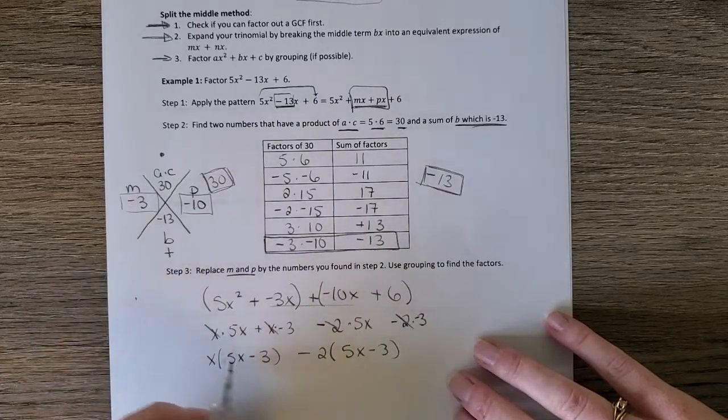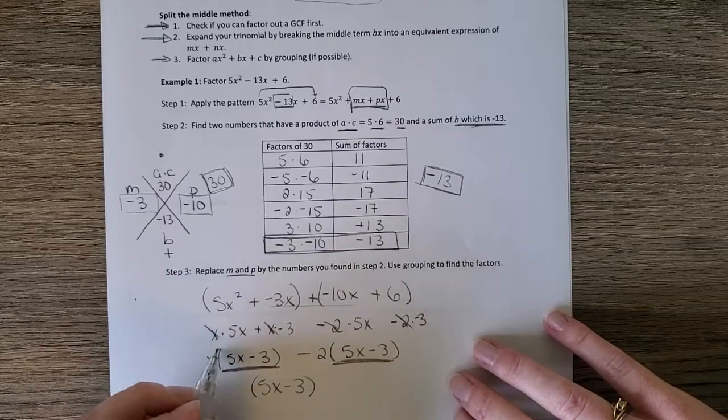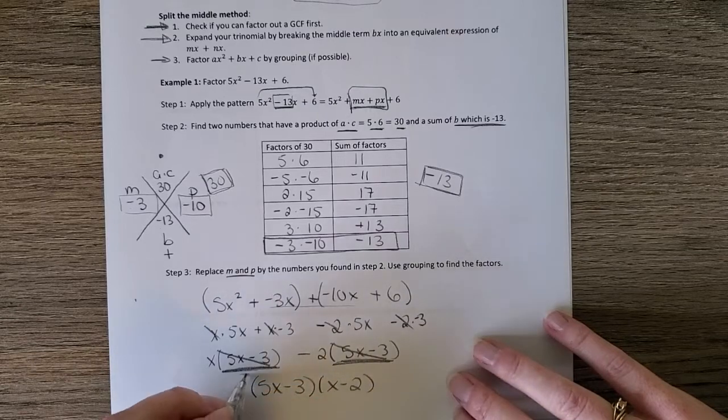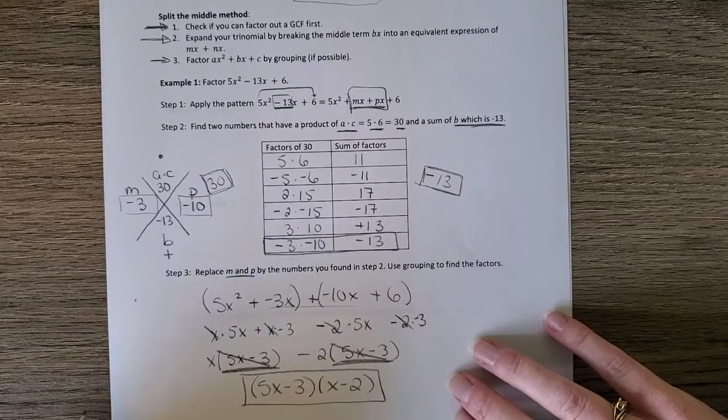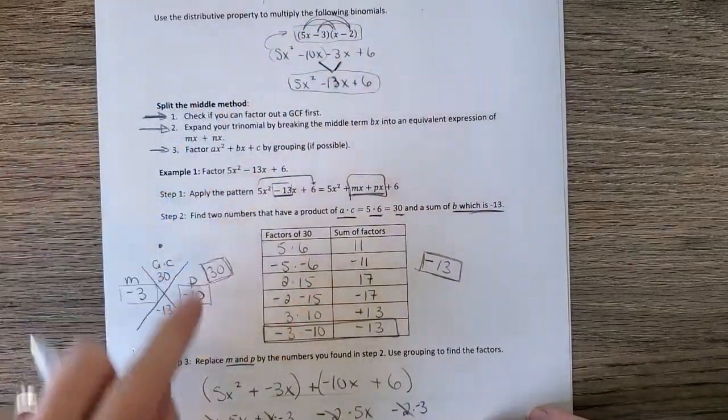And then we should be very happy and smile. As I always say, you're supposed to smile if these are the same, because that means you're on the right track. So that is now your greatest common factor. We factor that out, and we're left with x minus 2, and now you have factored your trinomial. And as you can see, that is the answer that we started off with at the top.